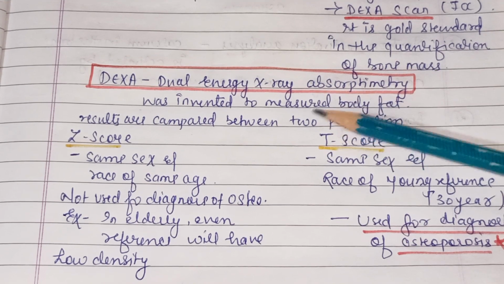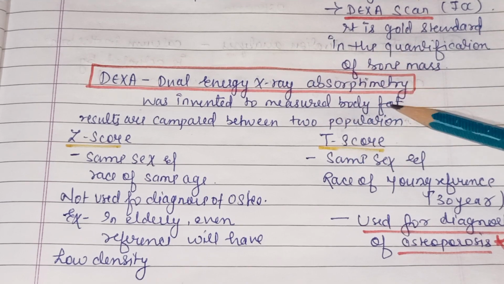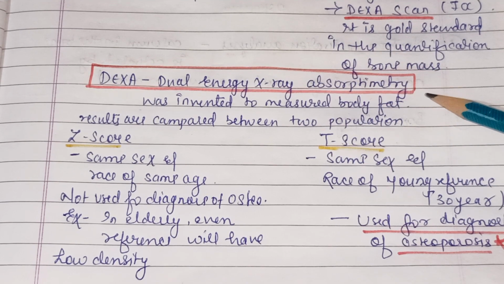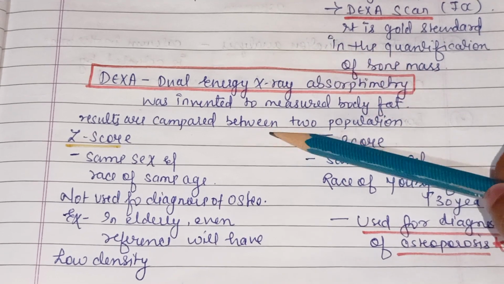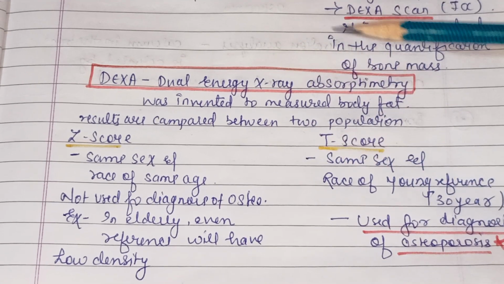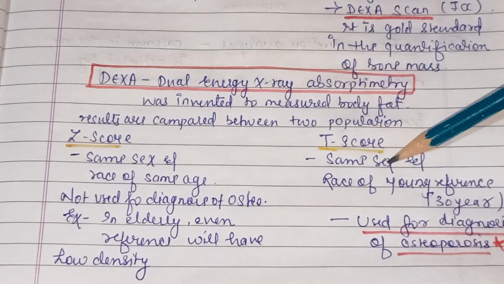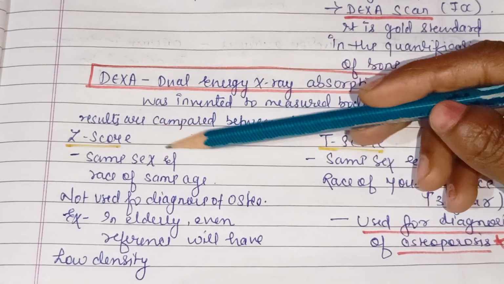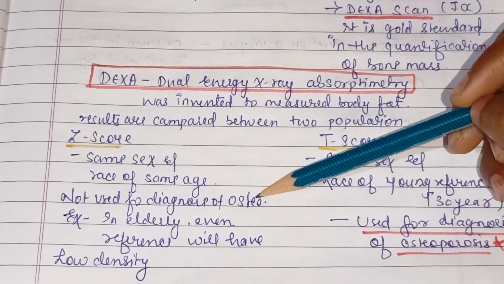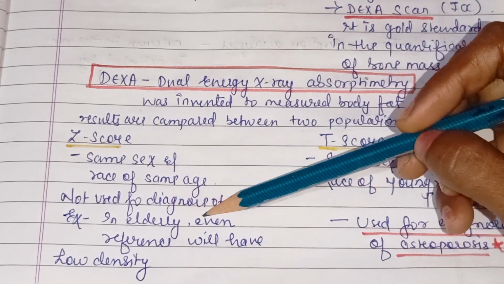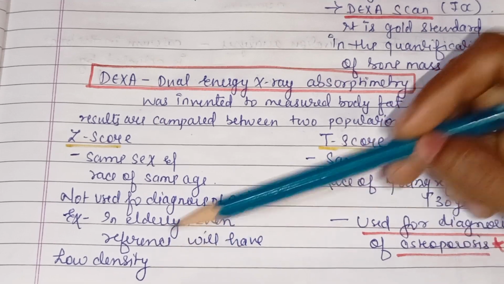This method was invented to measure body fat. Here the results of a DEXA scan are compared between two populations: first the Z score and second the T score. The Z score compares with the same sex and race of the same age, and is not used for diagnosis of osteoporosis. For example, in the elderly, even the reference will have low density.